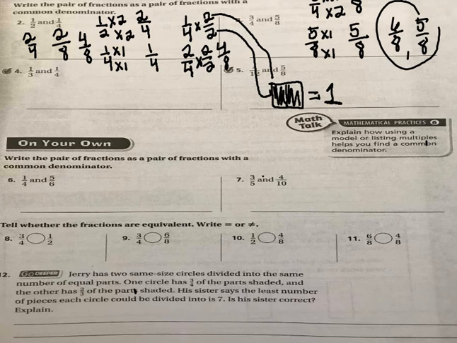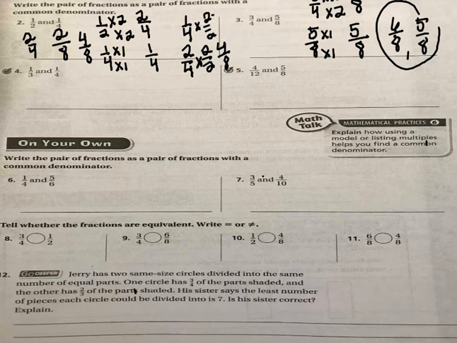Okay, that always means 1 whole, because that's all filled in. Okay, we'll do some more examples together. 1/3 and 1/4. So find your common denominators for 3 and 4. We'll just start with 3 just so we have an idea.